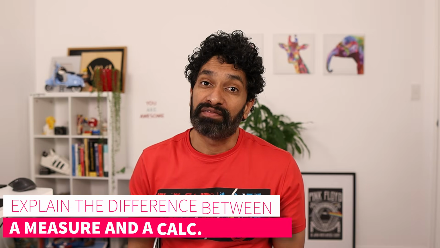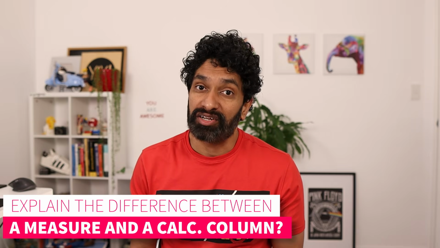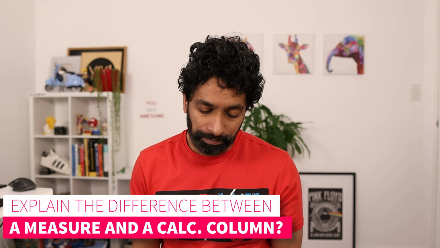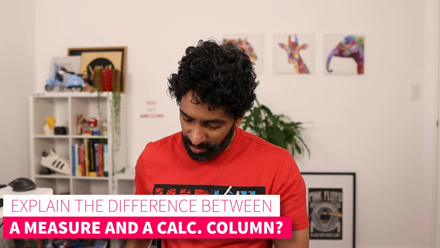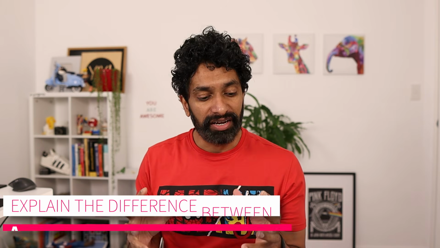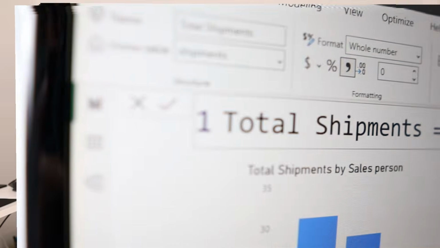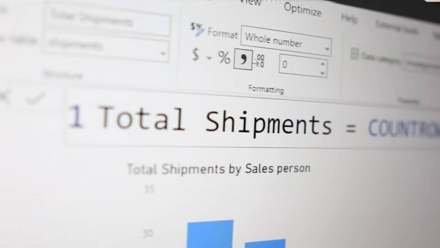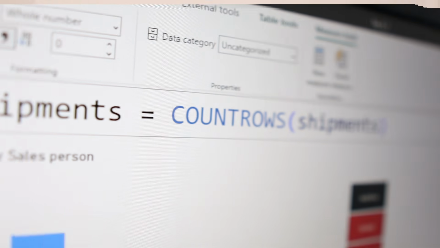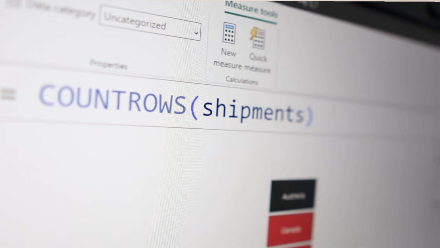Can you explain the difference between a measure and a calculated column? Now, a measure is something that we can use to calculate things on top of a table. So, for example, if I have got some shipment data in a table and I just want to count how many shipments are there, we can use a measure like count rows on top of the shipments table to count the number of shipments. Whereas a calculated column is something that is part of the table.